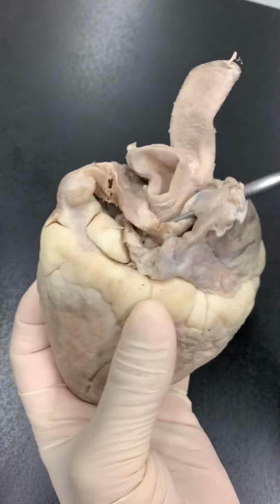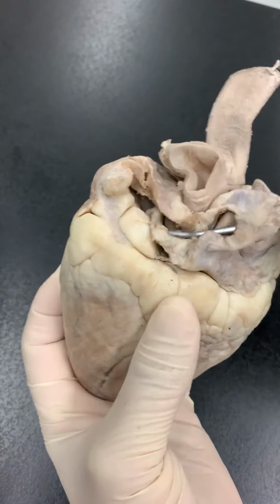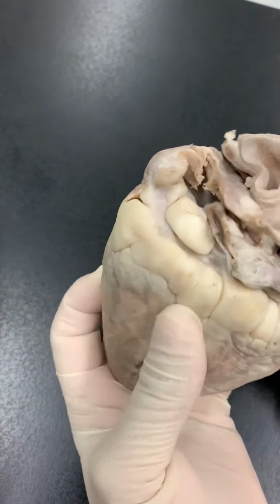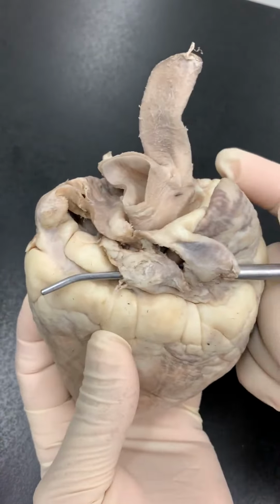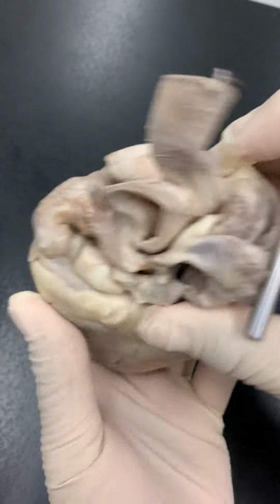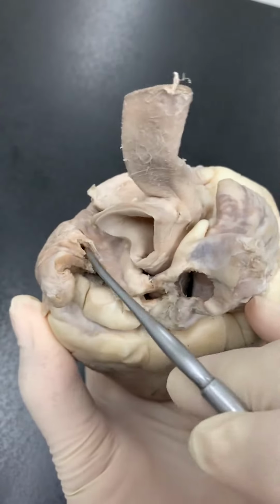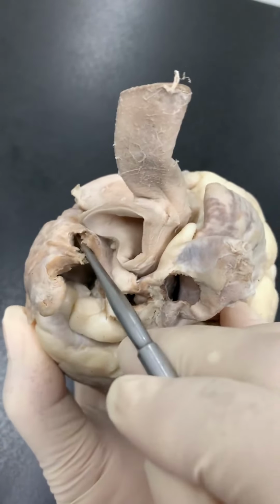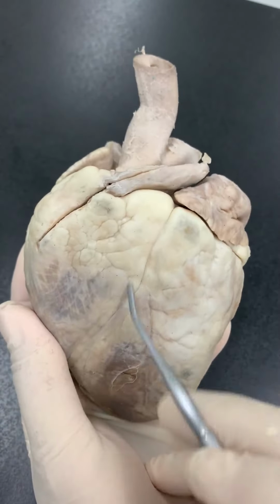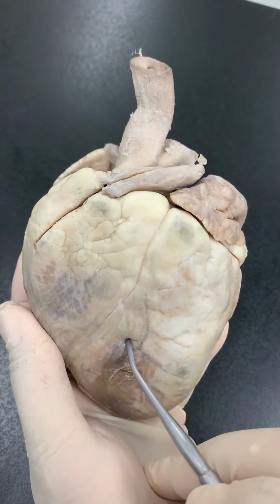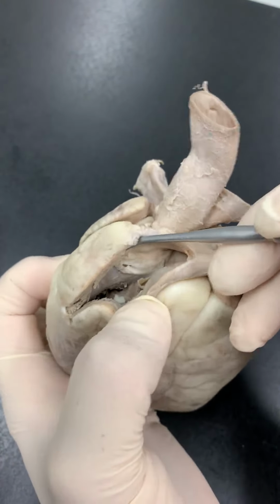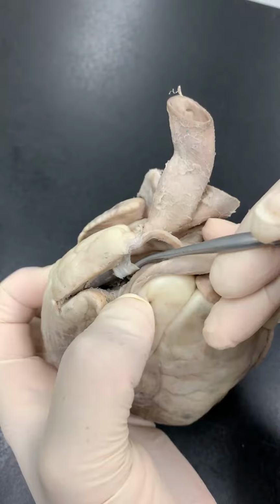Superior vena cava, and inferior, so superior vena cava, inferior vena cava. And then this one also has the pulmonary vein going into the left atrium. The layer here is the epicardium, and in this opening right here we can see the pulmonary valve.